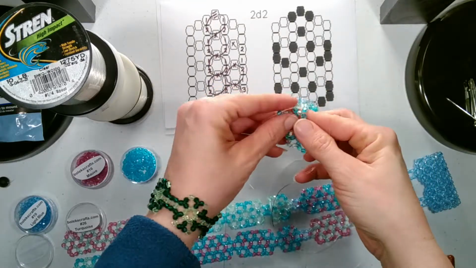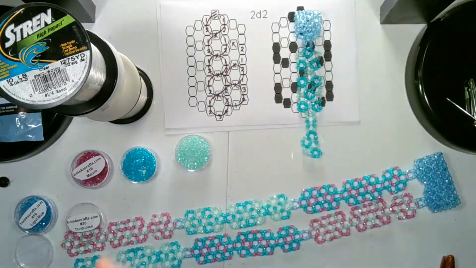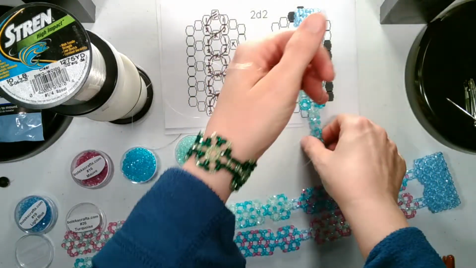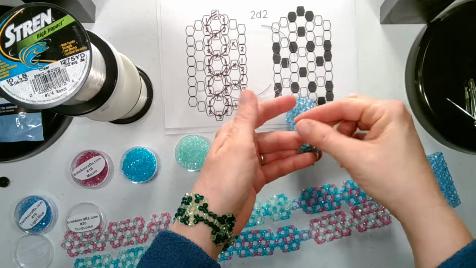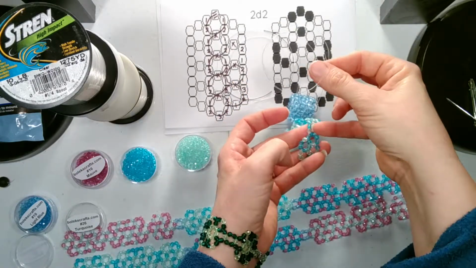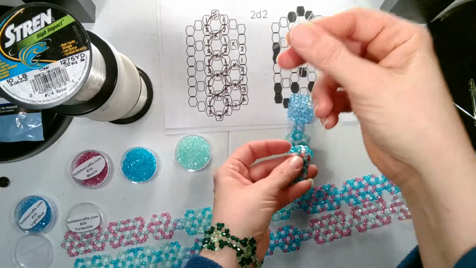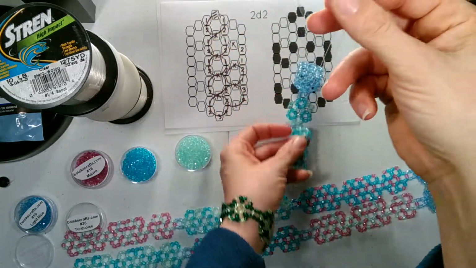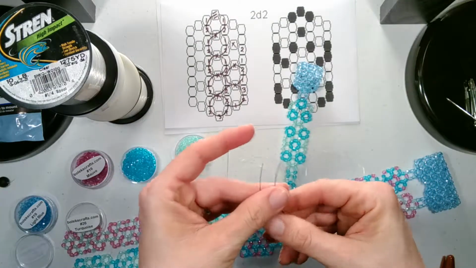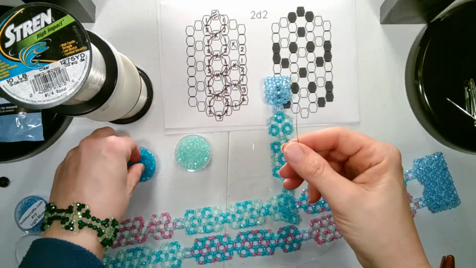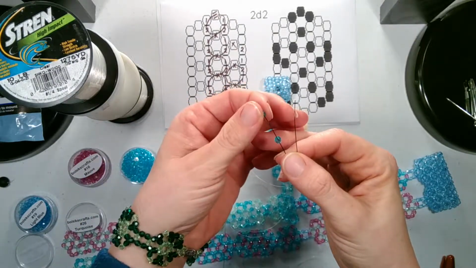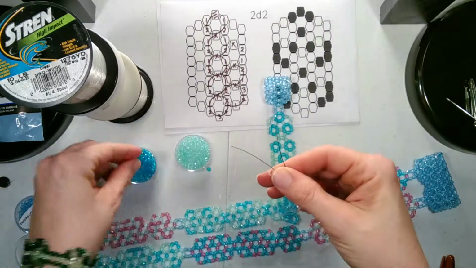Oh, I actually added them to the wrong string. Okay, if you find you've done that, you just take your 2 strings, make sure your piece, the finished part, is to the right, the one you're working on is to the left. Bring your string up, and then re-add your beads. Oops, grabbed the wrong ones, I need mint.